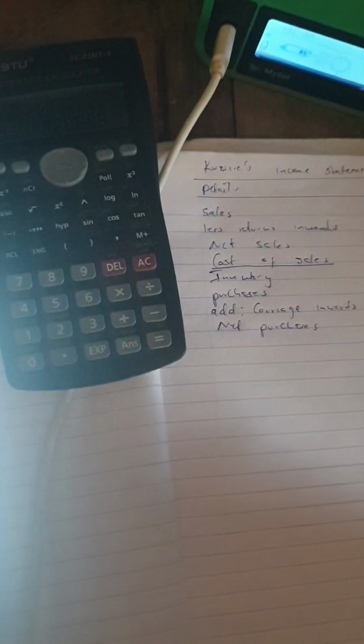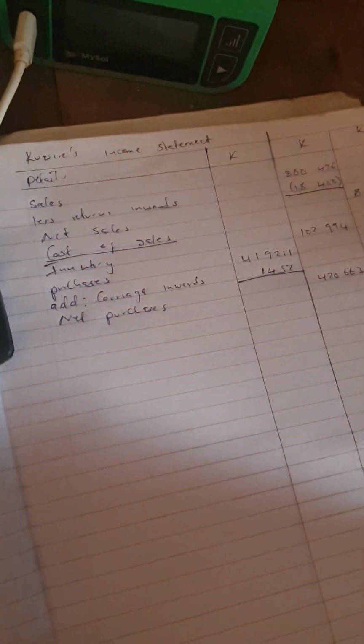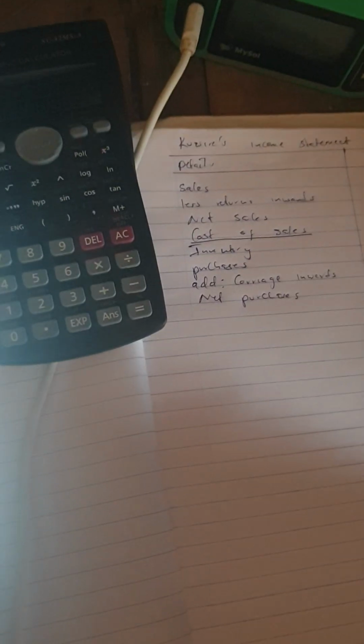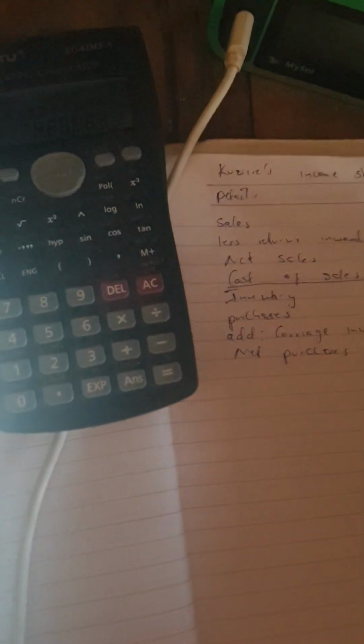Coming next, nothing else is added to the cost of sales except the opening stock we found plus the net purchases figure. So to the 420,663 net purchases, we add the opening stock, which is on top.